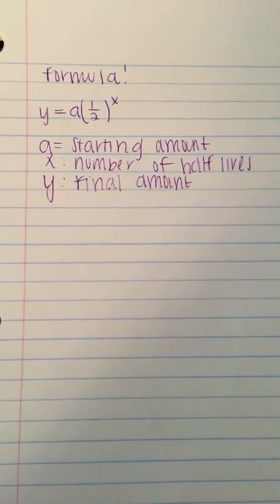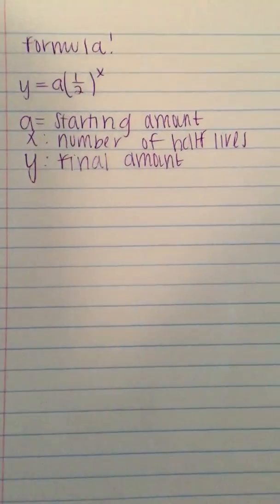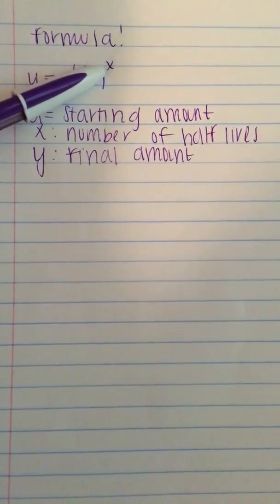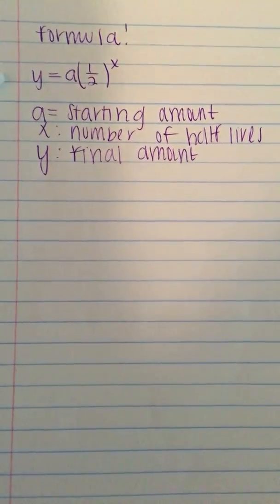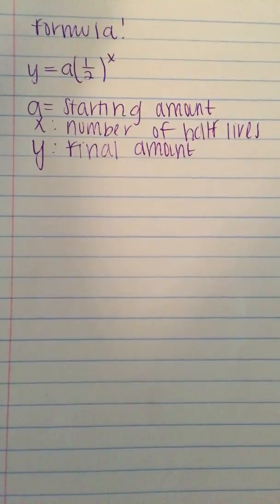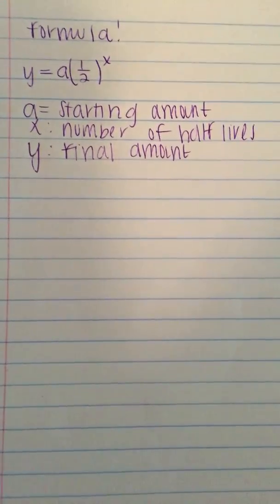So this is the formula to find half-lives. A is the starting amount right here, X is the number of half-lives, and Y is the final amount. So this is your product, like this is the answer, Y is the answer.